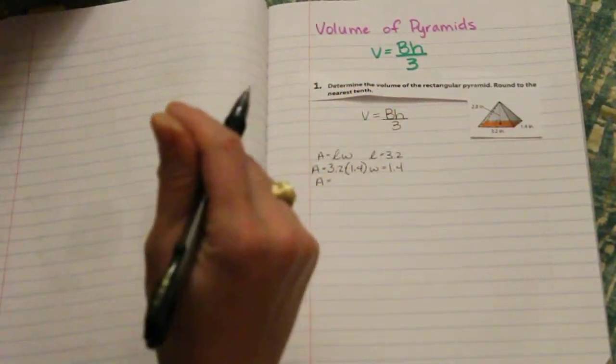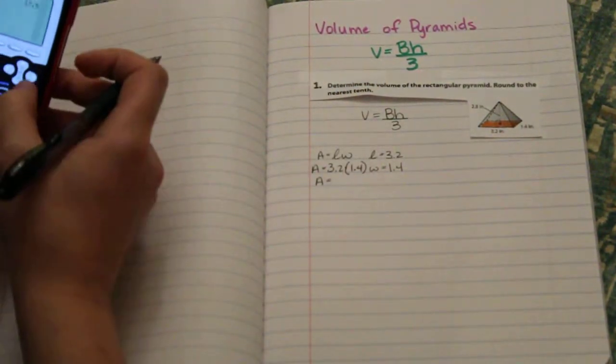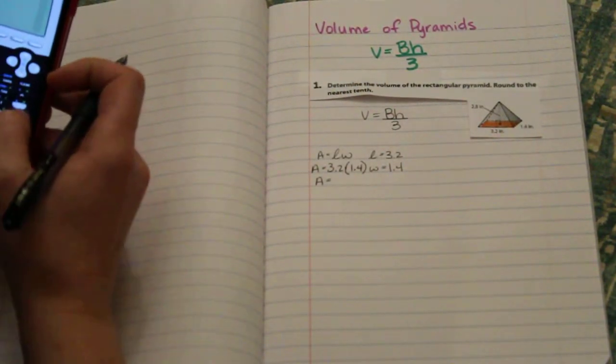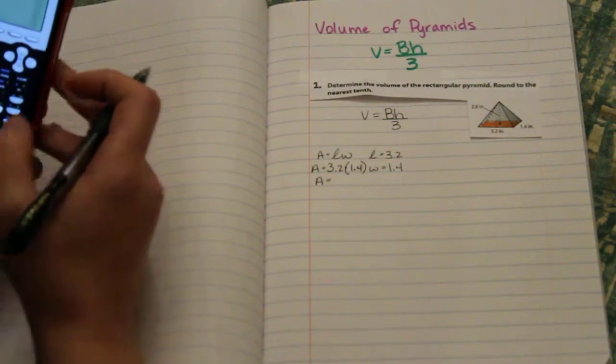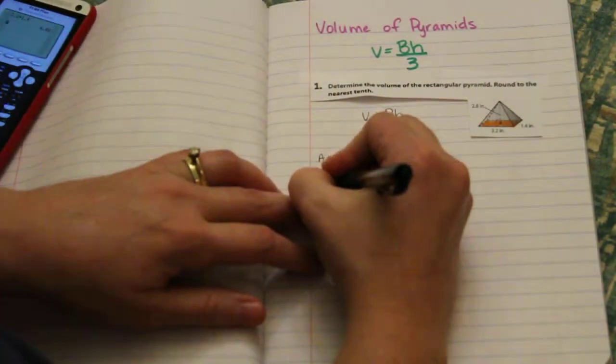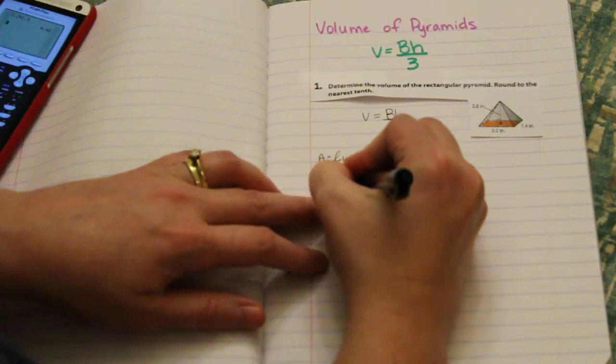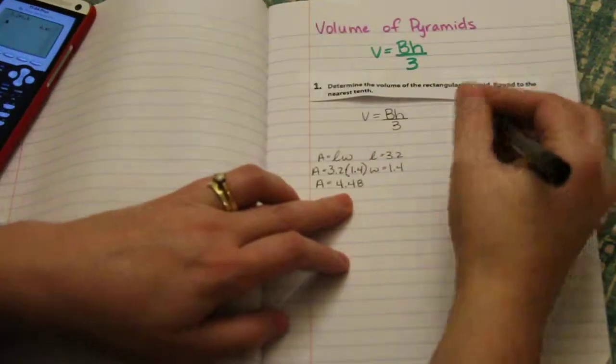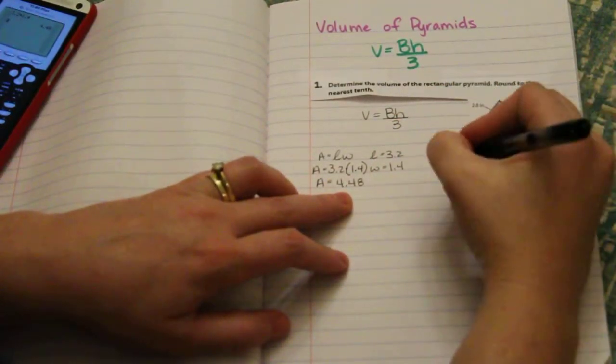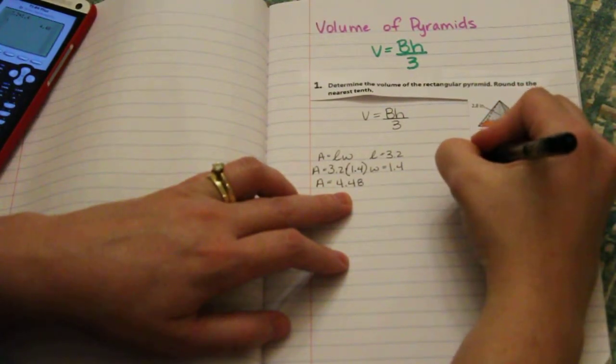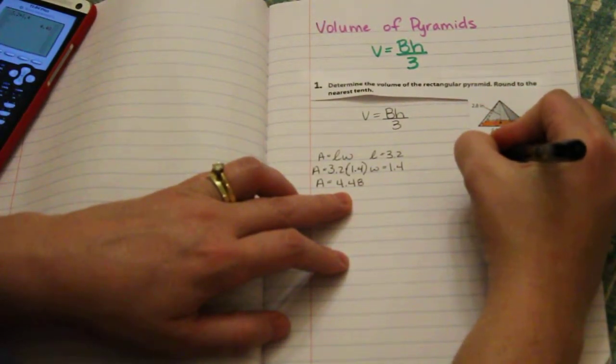So the area of my base is 3.2 times 1.4, which is 4.48.